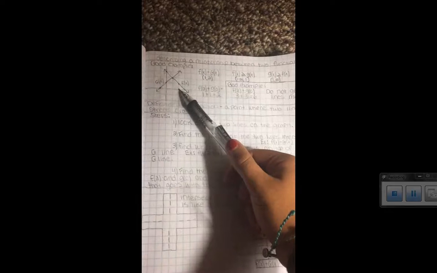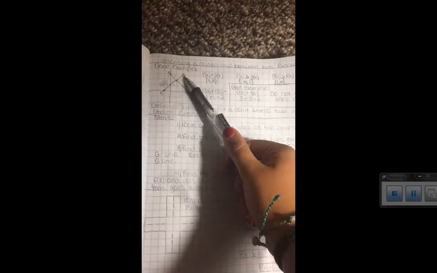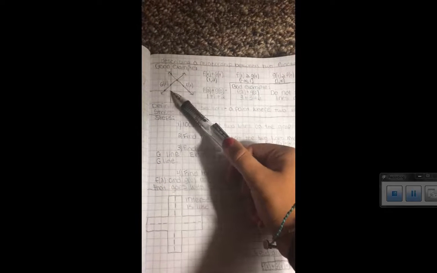A bad example is getting those mixed up. So if you go to 2 and you're trying to find f, and you go up to the g line, you would get 3. If you go to 0 and you have to find the g line, and you go up to the f line, you would get 3, and you would get 6. So do not get the lines mixed up.